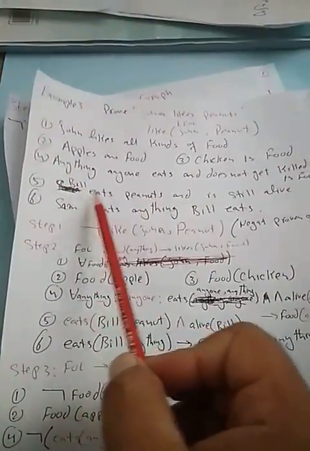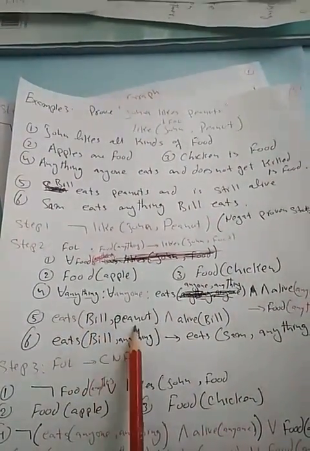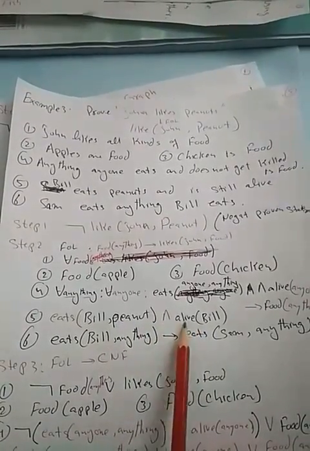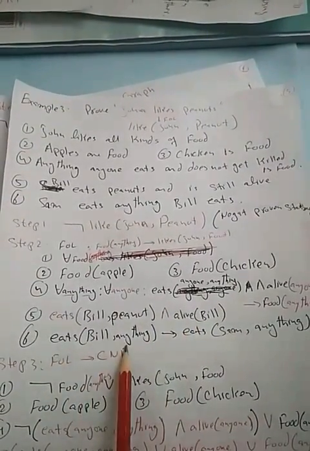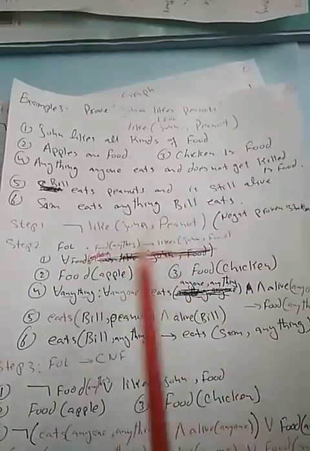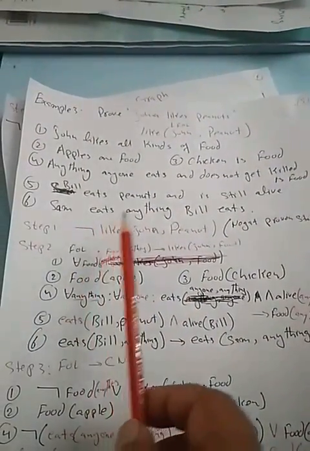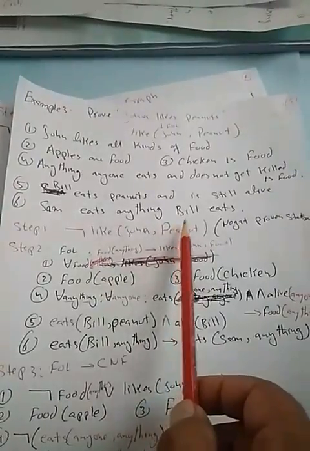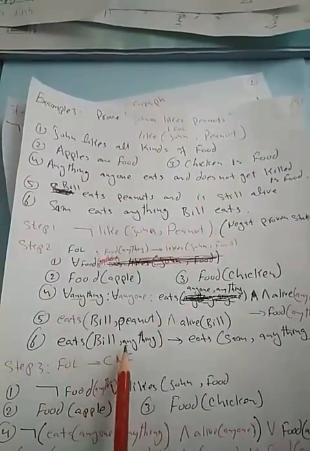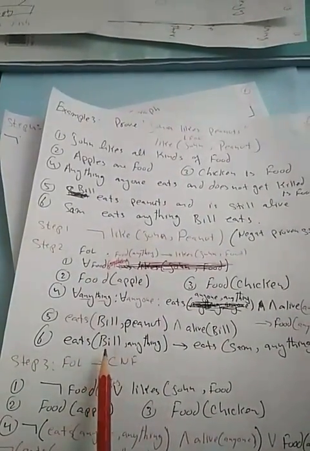The fifth statement is Bell ate peanuts and is still alive: eats(Bell, peanuts) and alive(Bell). Then eats(Bell, anything) implies eats(Sam, anything), meaning Sam eats anything Bell eats. If Bell eats, Sam will eat the same things.